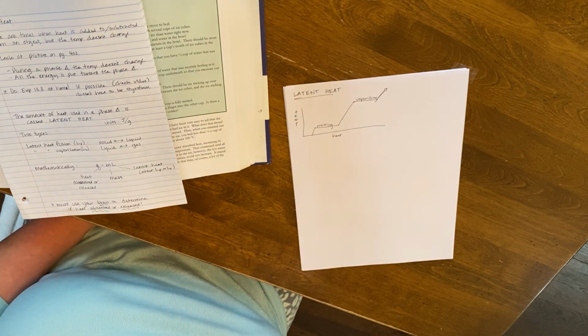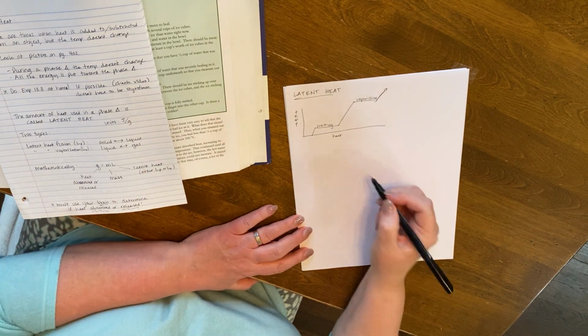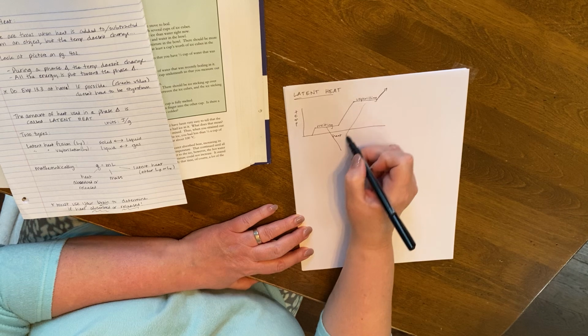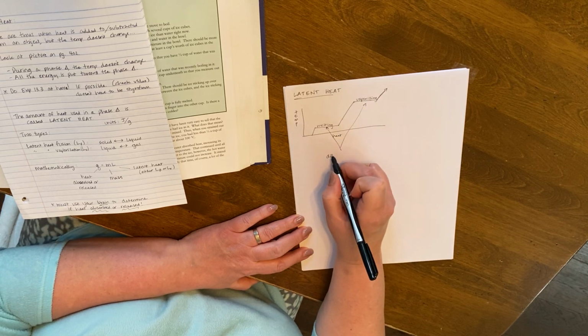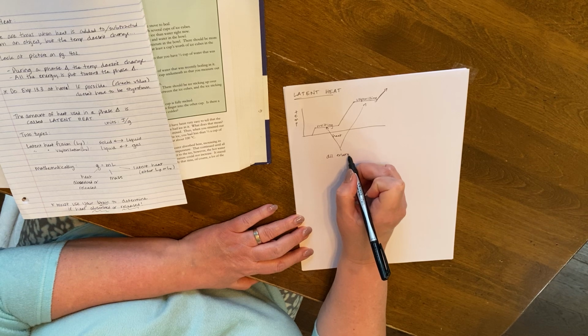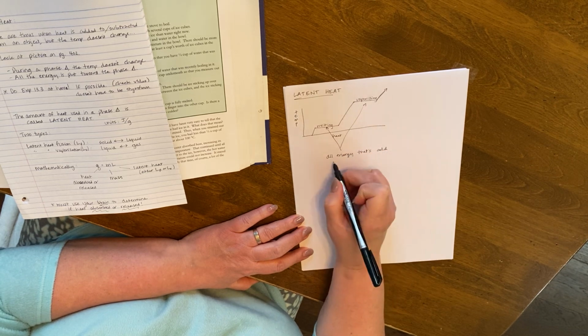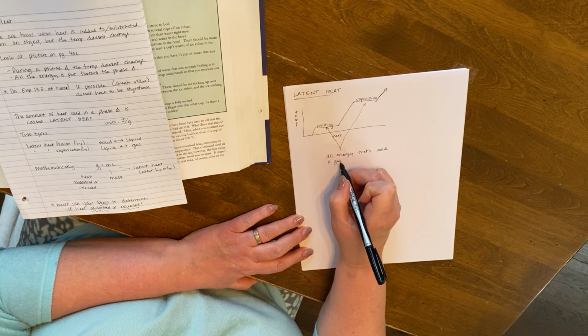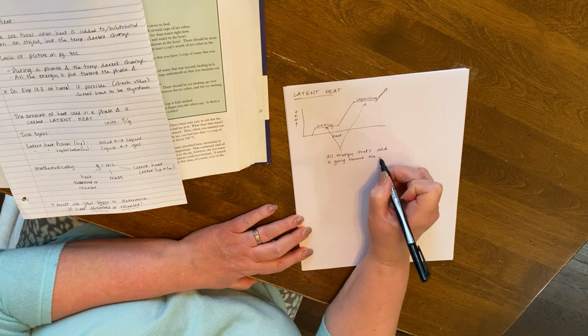So now we're going to talk about how all this relates to specific heat and everything that we're talking about. Here in this case, all the energy at these two spots during melting and vaporizing, all the energy that's added is going toward the phase change.